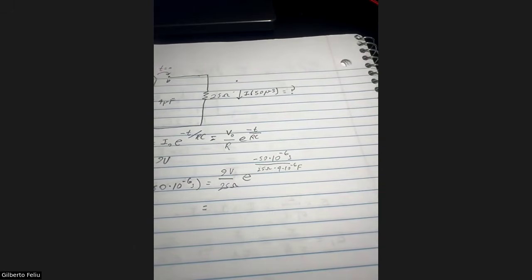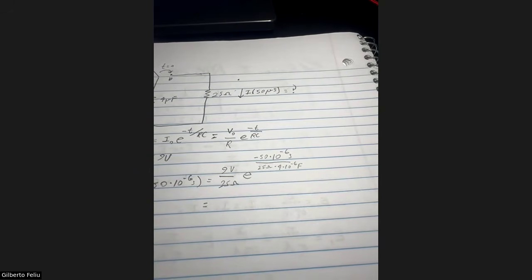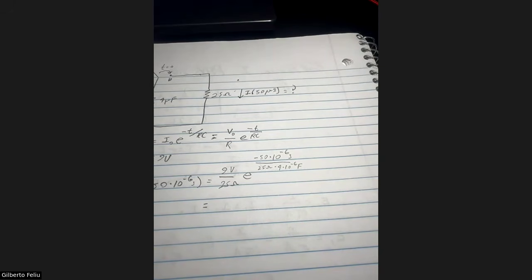Sorry, I have a quick question. I have it written for the decay that it's negative for the initial current. Isn't this the same as the charging formula? Is it the same for charging and discharging for the current?